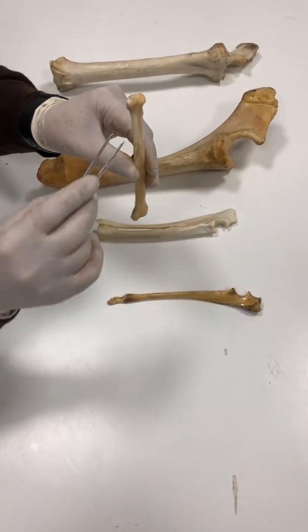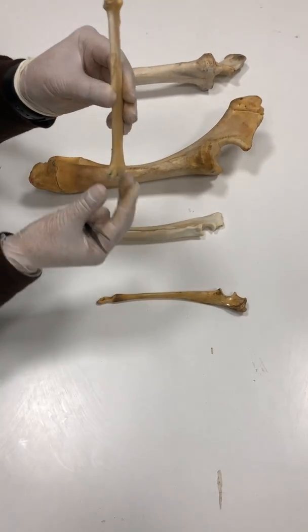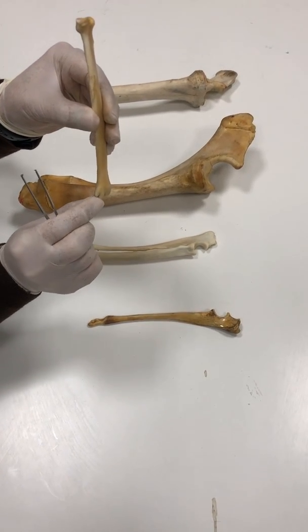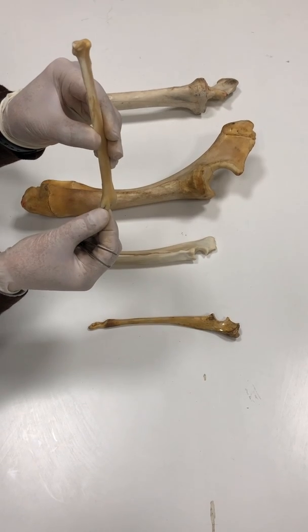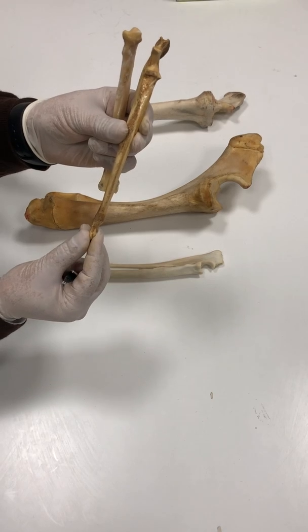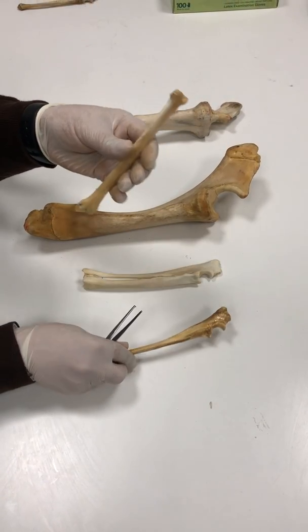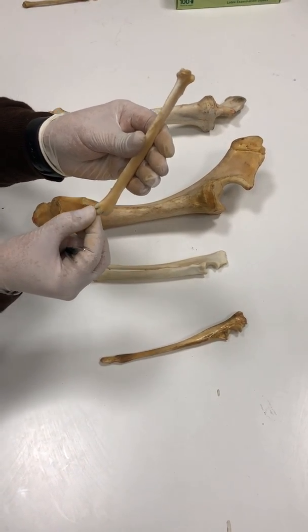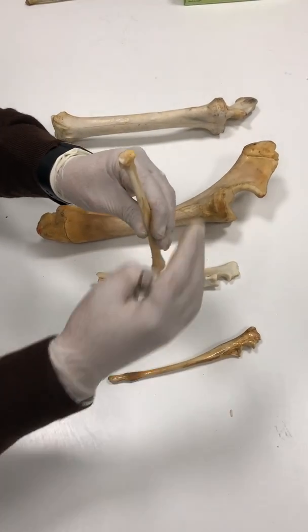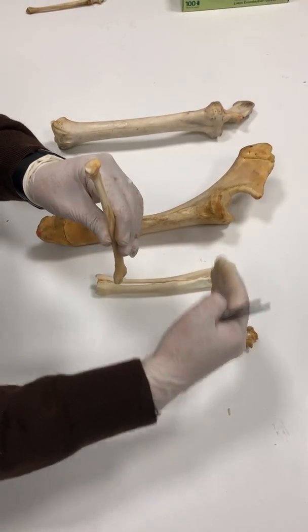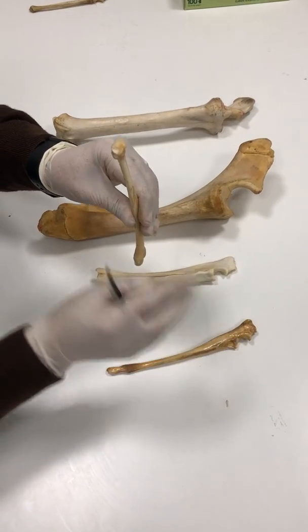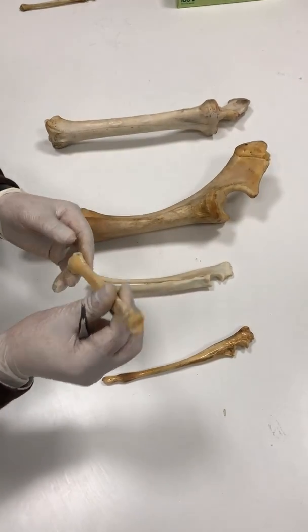In the radius, this is the proximal part and this is the distal part. Here we have the styloid process, and it's called the medial styloid process. In the ulna, it's called the lateral styloid process, whereas in the radius it's called the medial styloid process. So we can know that this area here is cranial, this is caudal, this area here is medial, and the area here is lateral.